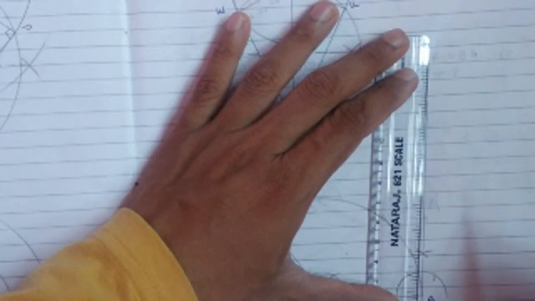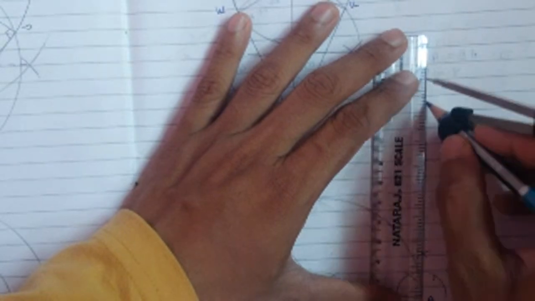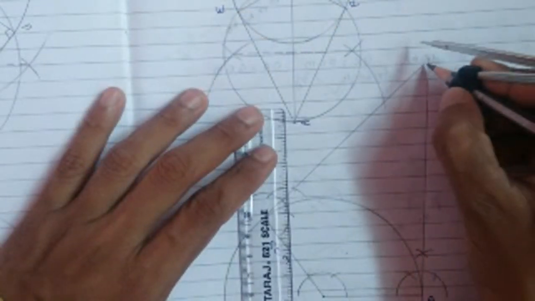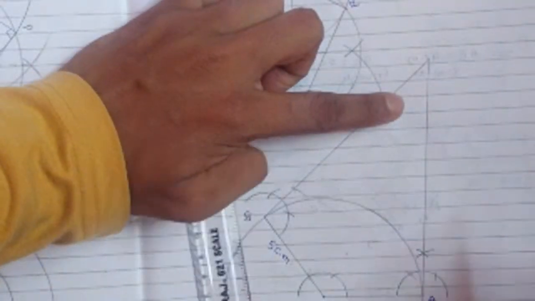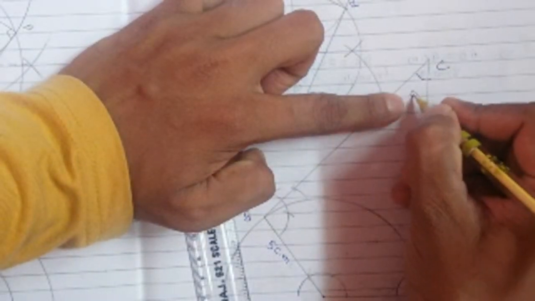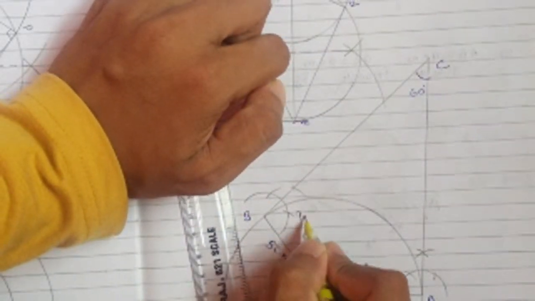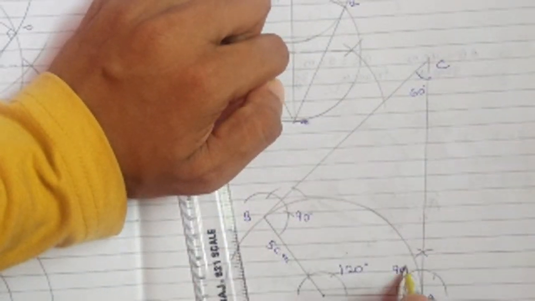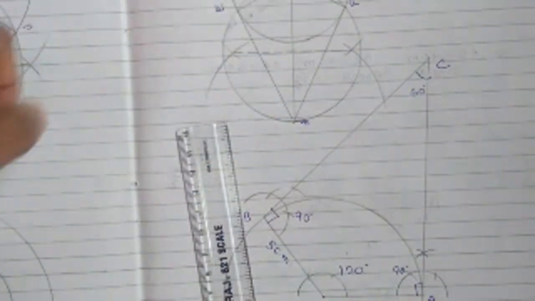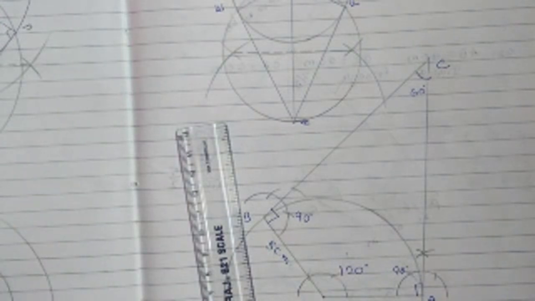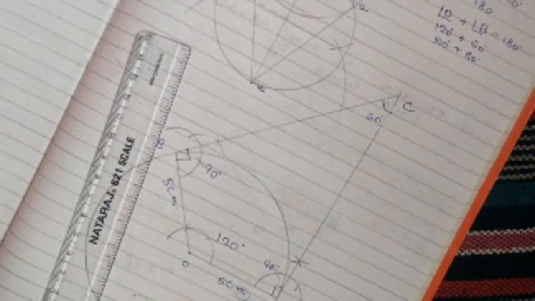Okay, sometimes it will not join, so we have to use the initial line to join the points. So OABC: this angle is 60 degrees, this angle is 120 degrees, this angle is 90 degrees, and this angle is 90 degrees. Okay, this is the method to construct the tangent. I will show this diagram completely.